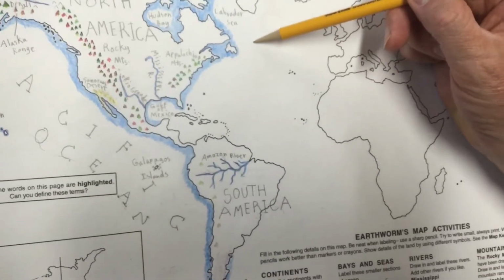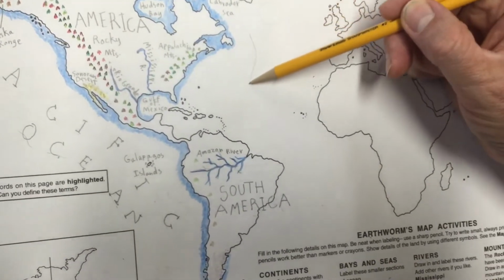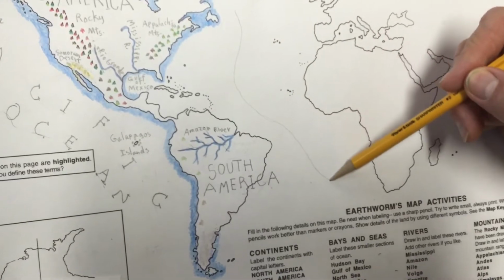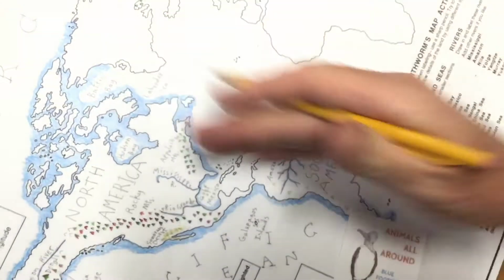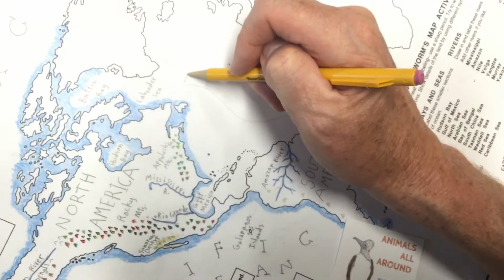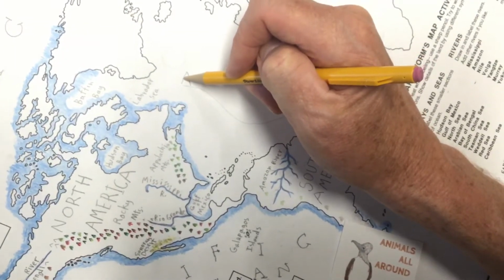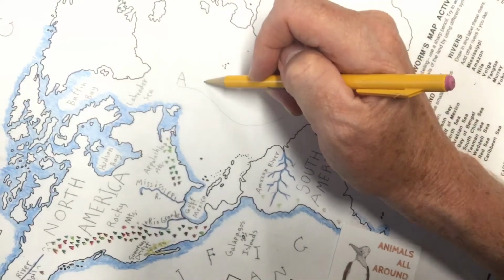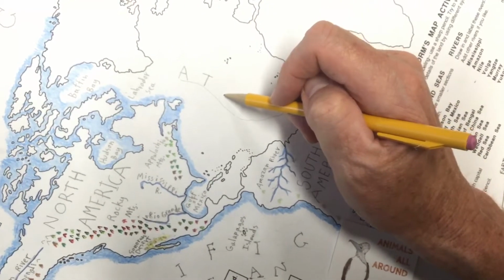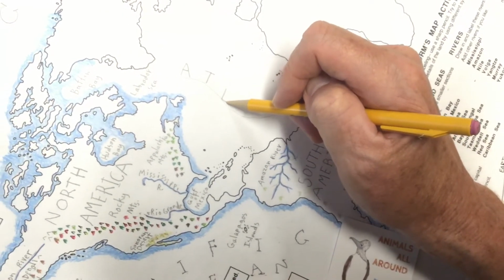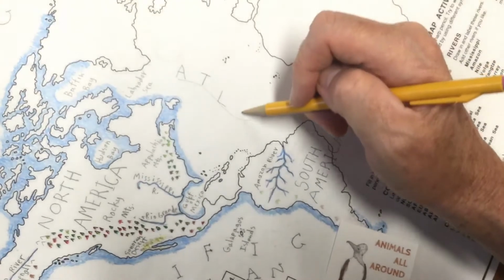So what I'm going to do is put a faint line in like that, just to give myself a guide to work along. And I'll make my letters kind of follow that line. It'll be nice and straight. I'm going to use all capital letters. This is a fun way to make it look a little bit curved.